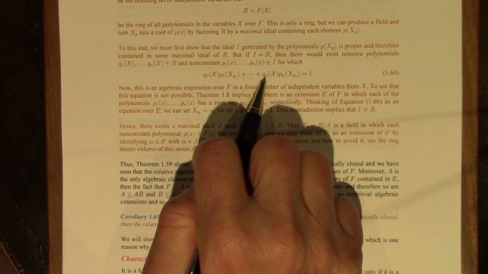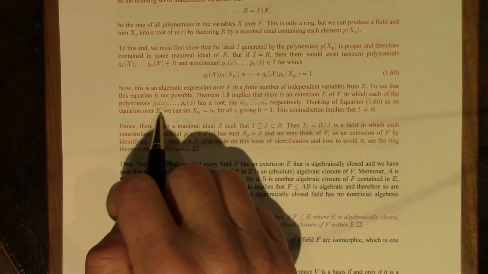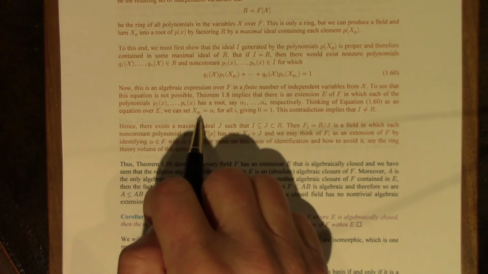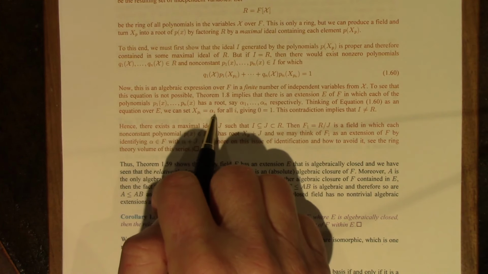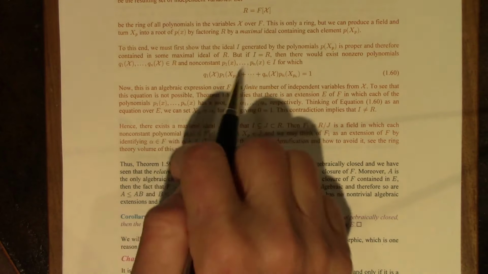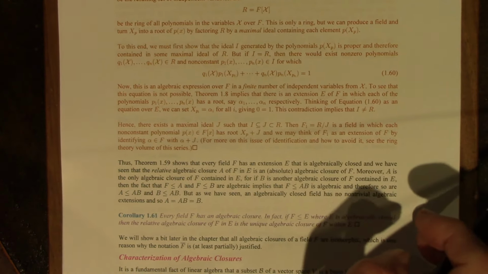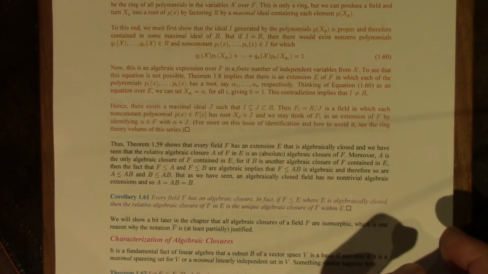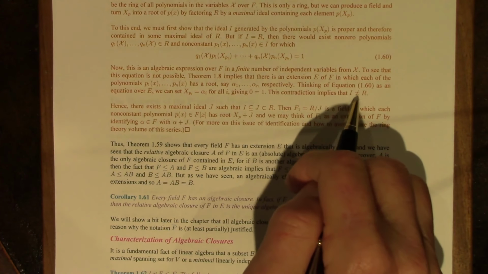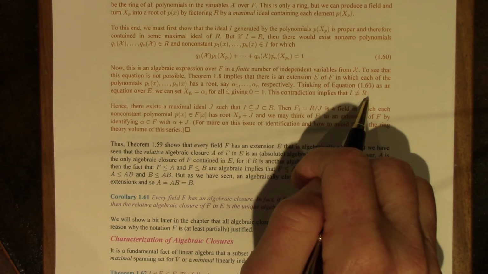Then thinking of this equation as an equation over the extended field E, we can set each variable to alpha I, and all this will become 0, but this side is 1, and that's a contradiction. So I is proper in R.